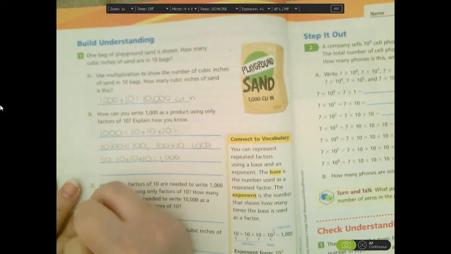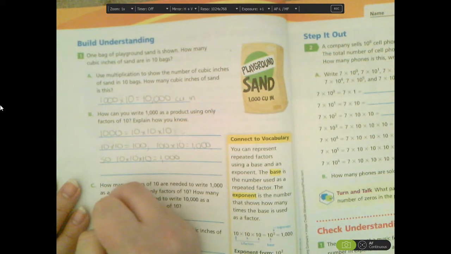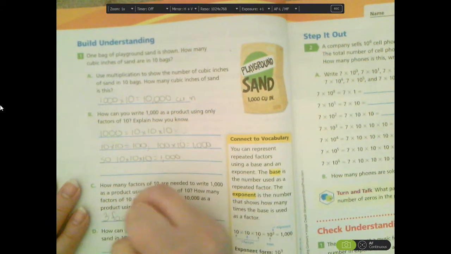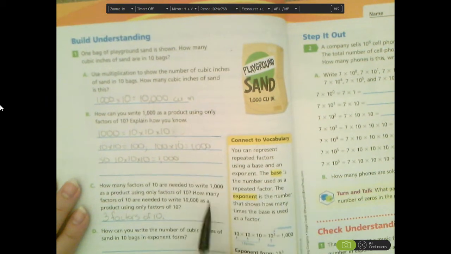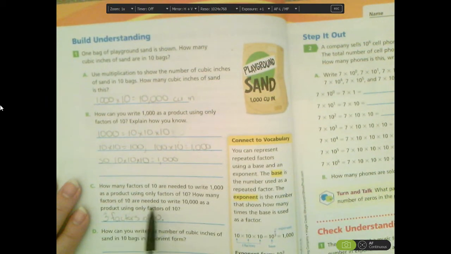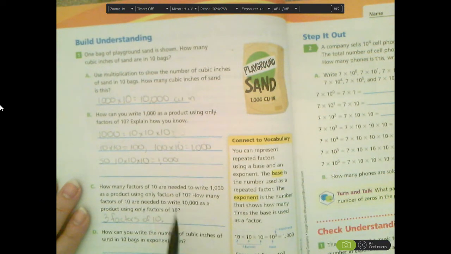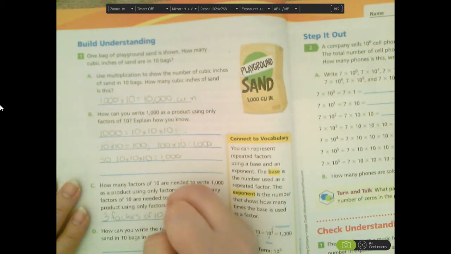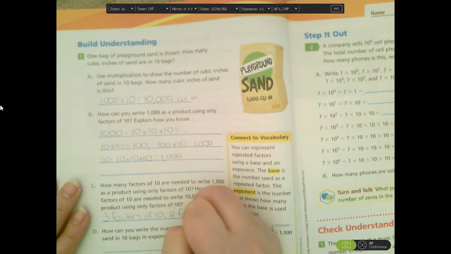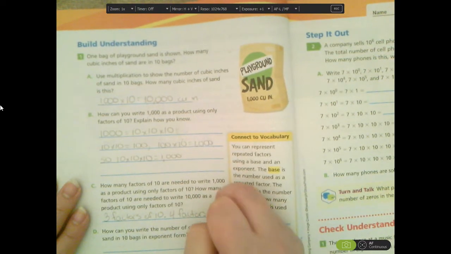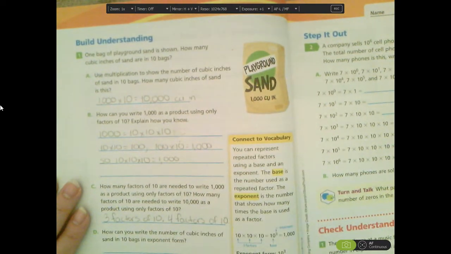So 3 factors of 10. Then how many factors of 10 are needed to write 10,000 as a product using only factors of 10? This would be times 1 more. So it's going to be 4 factors of 10.